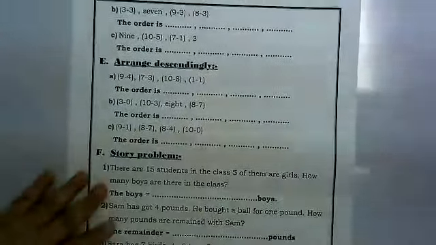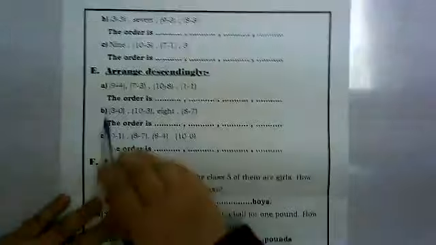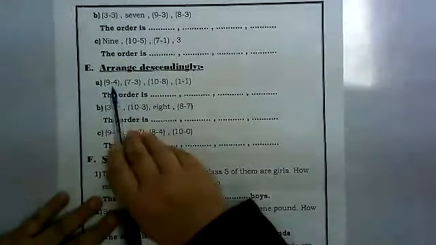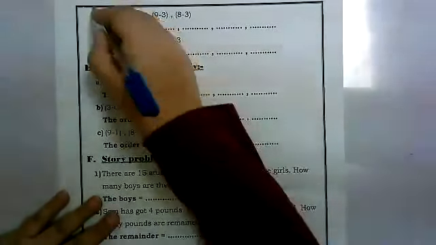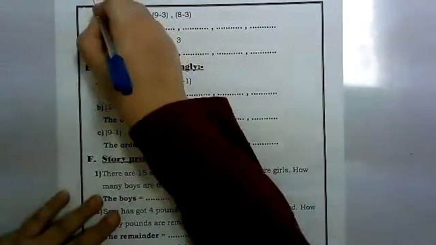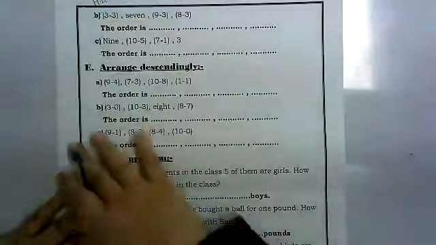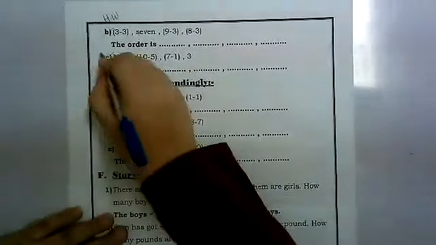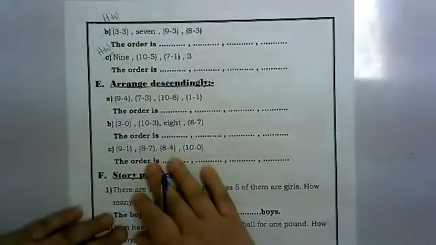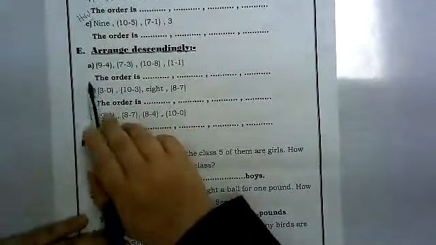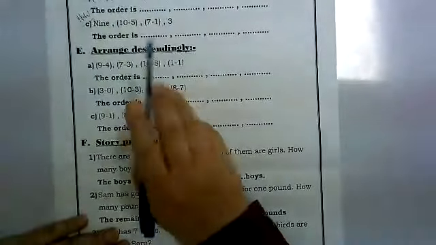Okay. You have number B and number C as HW, write HW. You are going to answer them on your own, write HW. I'm sure you can do it on your own. Excellent, boys.